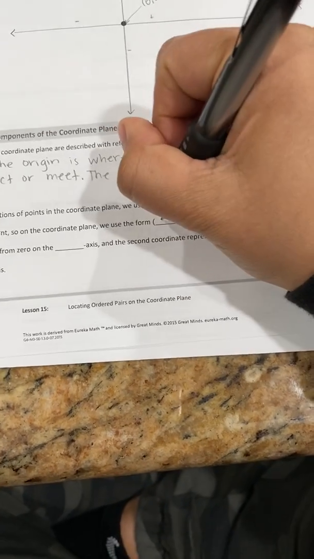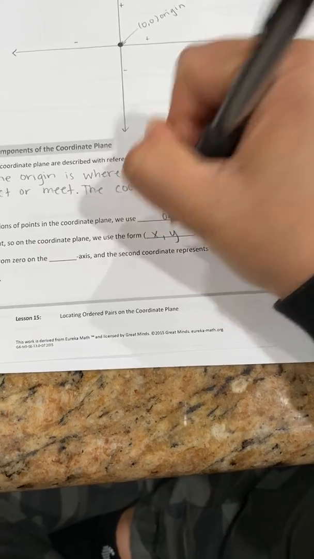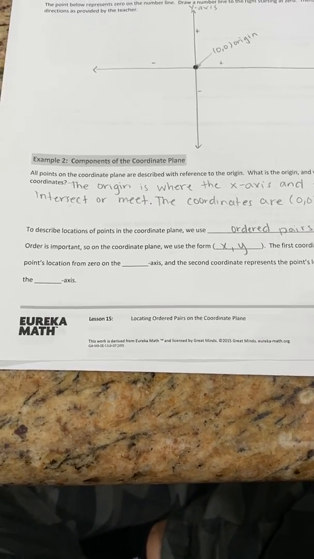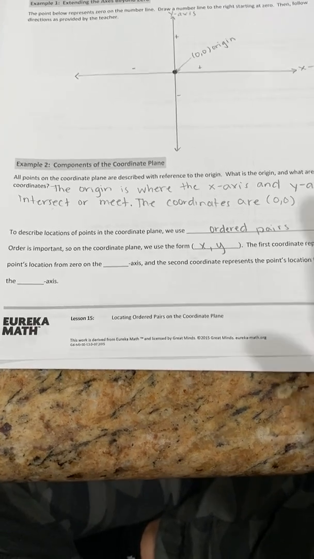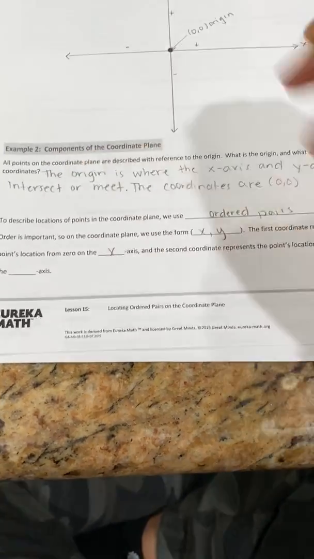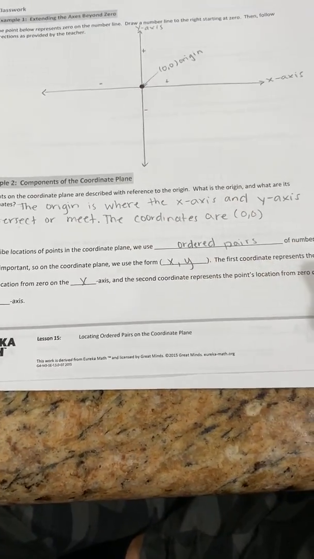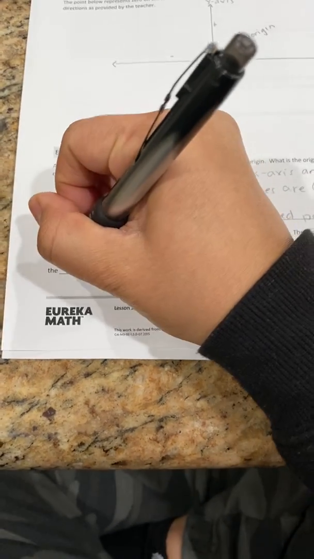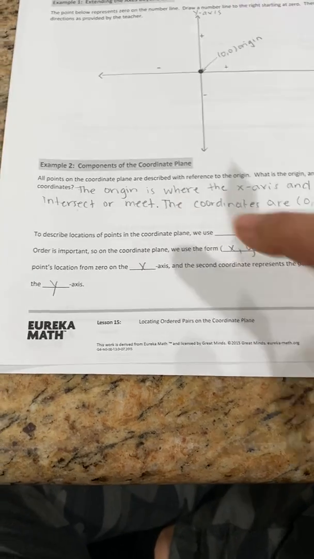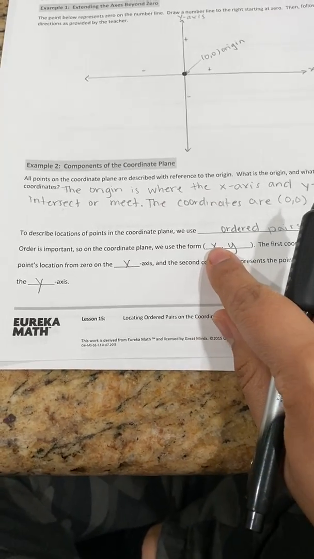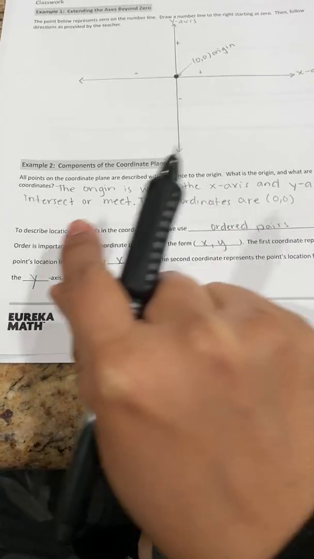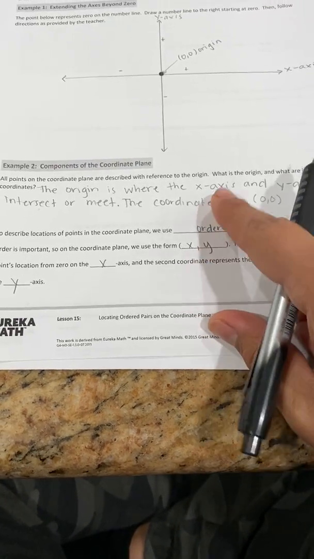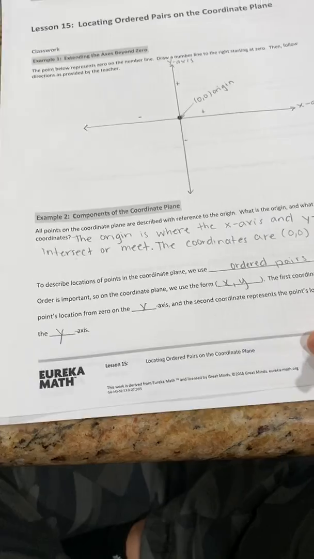x, y, okay? We name the x coordinate first and then the y. The first coordinate represents the point's location from 0 on the x-axis, so on that horizontal line. And the second coordinate represents the point's location from 0 on the y-axis, the vertical line. Okay, so we go on the horizontal line first, whether it's left or right, depending on if it's positive or negative. And then we use the y to go up or down after.